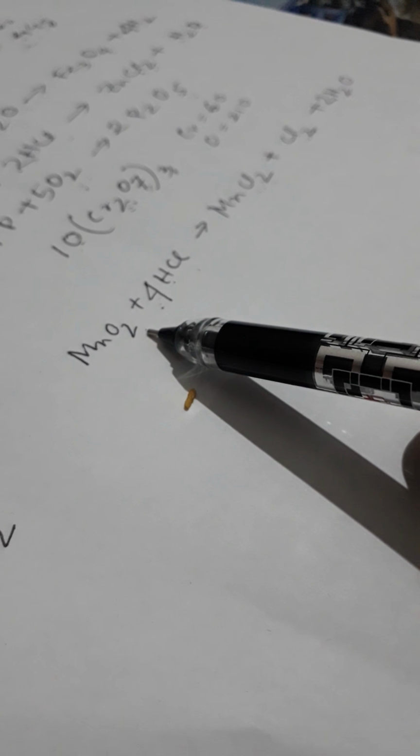Now what about oxygen? 2 oxygen on the left-hand side, 2 oxygen on the right. Oxygen balanced. Manganese is 1 here, and 1 here also. So the equation is completely balanced. Very easy.